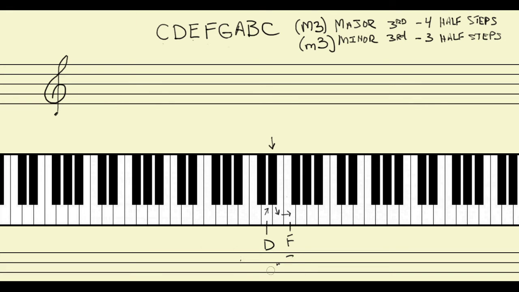Okay, let's try a couple more minor thirds. Let's try a minor third starting on B. Here's our B right here, the B right below middle C. And let's count up 3 half steps. B to C, that's 1. C to C sharp, that's 2. C sharp to D, that's 3. So B to D is a minor third.